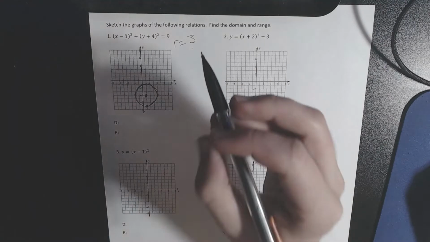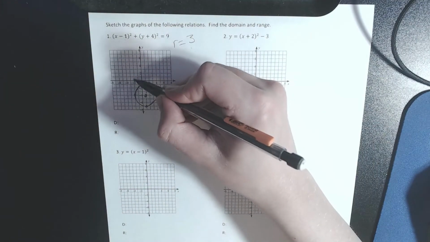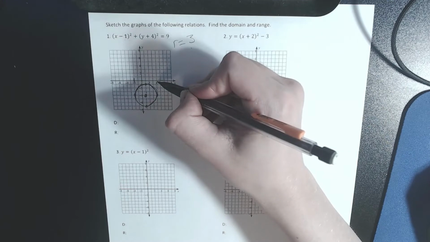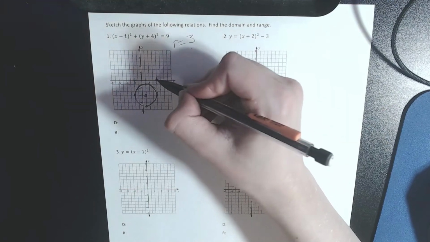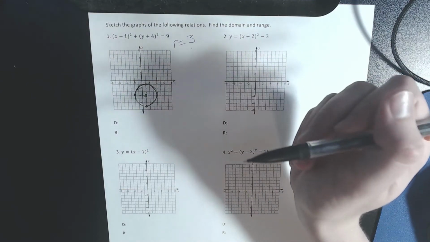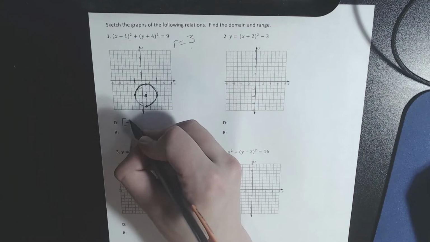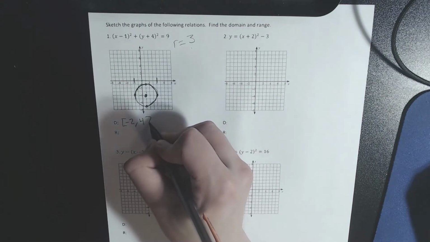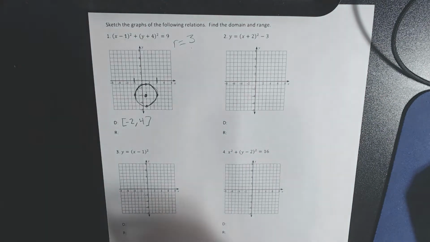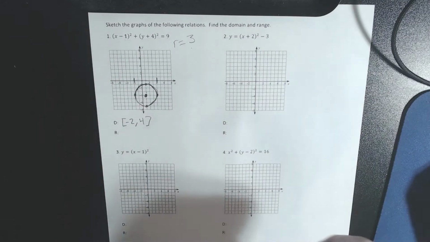Okay, the domain is going to be the x values, so it's from here over to here, right? It's just these x values that have points. The other ones don't, so -2 to 4. From there to there are the x values that have points, okay?